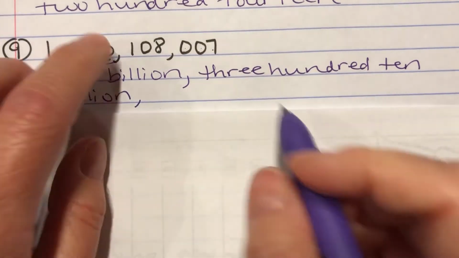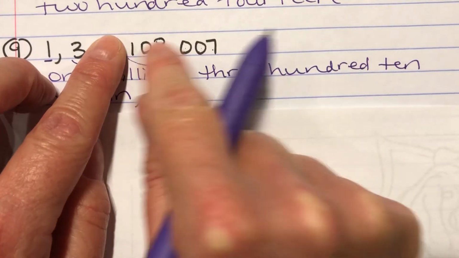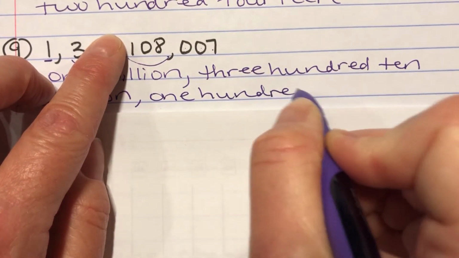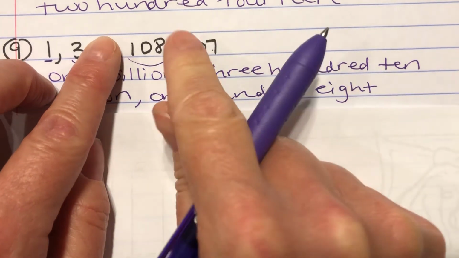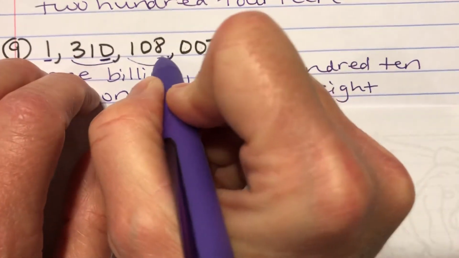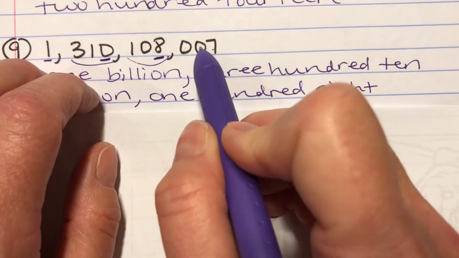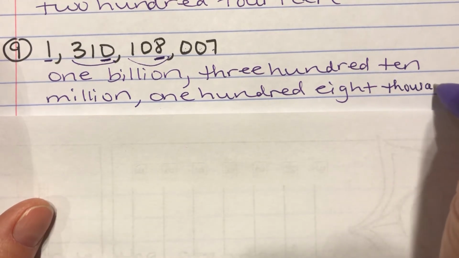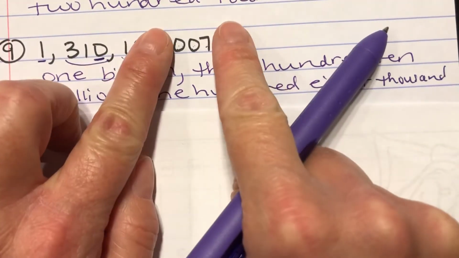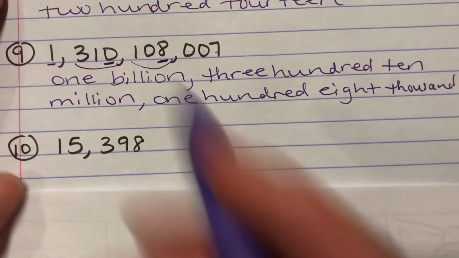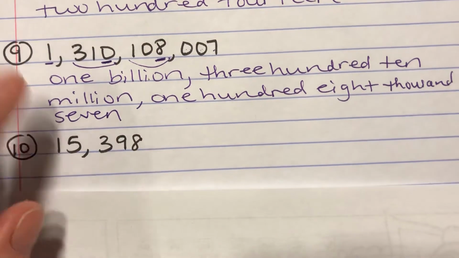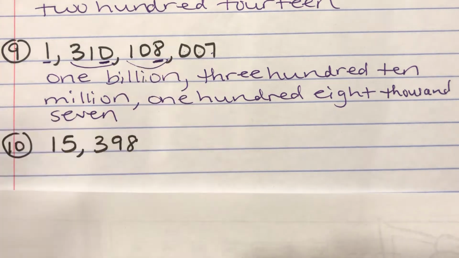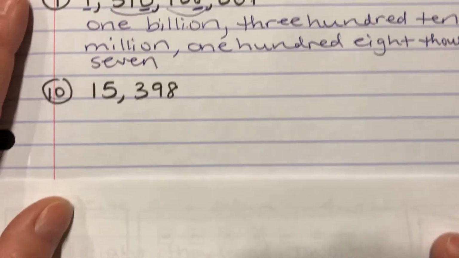Put your comma. Now we look at this next chunk. This next chunk is 108. And it's not worth 108 because it's not over here. So 108 what? This 8 is in the ones, tens, hundreds, thousands place. So 108,000. And when we look at our last little chunk here, that's worth 7. So I just write the word 7. So this would be 1,310,108,007.